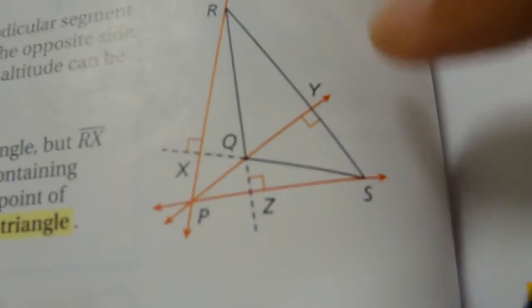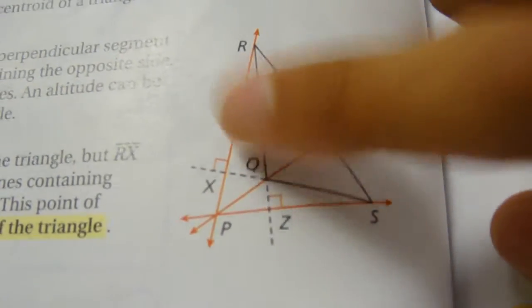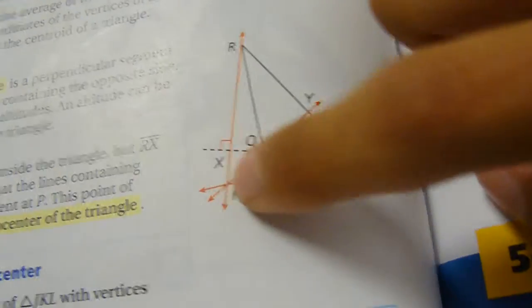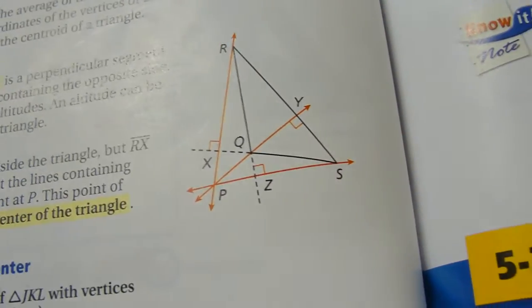Altitude of a triangle. An altitude of a triangle is a perpendicular segment from a vertex to the line containing the opposite side. This triangle here has three altitudes, which all triangles have. This here is an altitude because it forms a 90-degree angle. This is one of them because it forms the orthocenter. And this here forms a 90-degree angle, so it is also one of the altitudes. And that is all the vocab for 5-3.